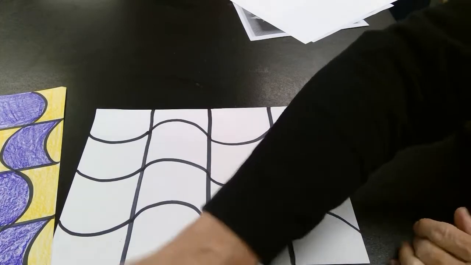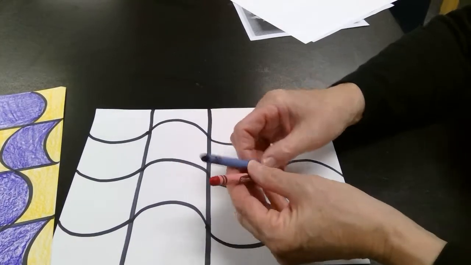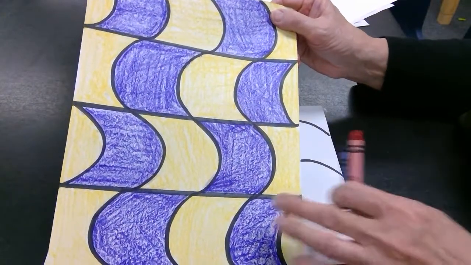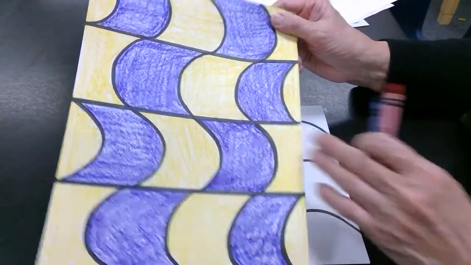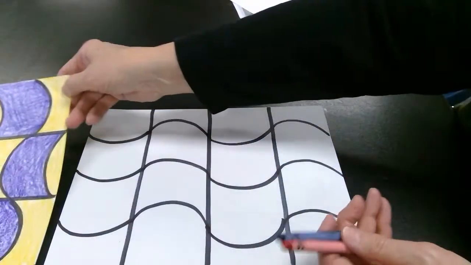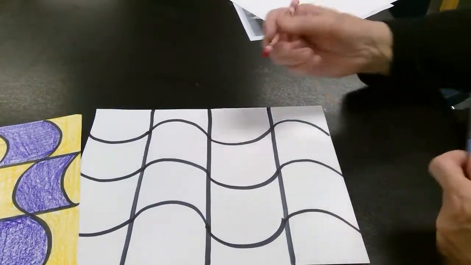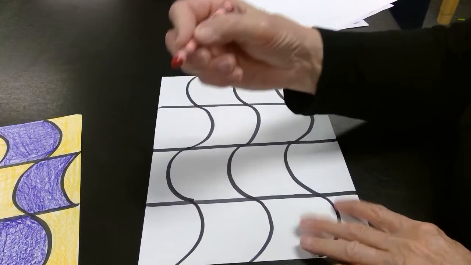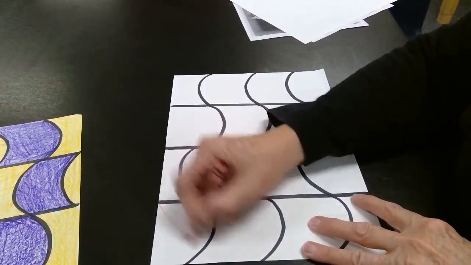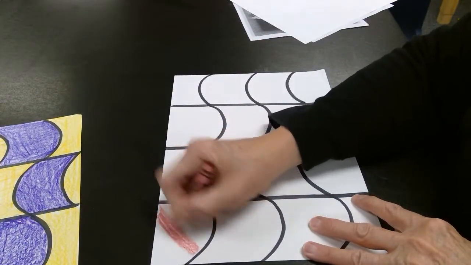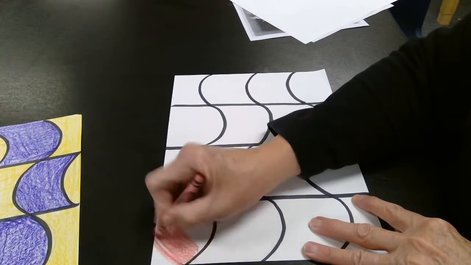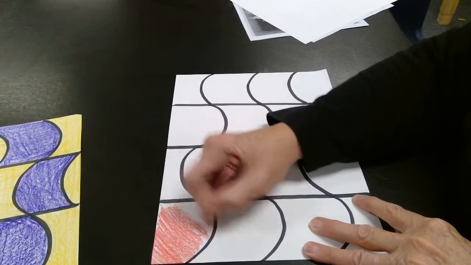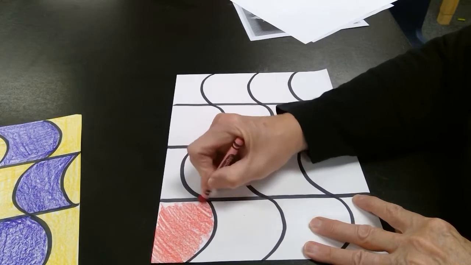Now we're going to color it. I chose 2 contrasting colors. On the finished project, I chose purple and yellow because they're very light and dark. So it'd really be bold and bright. On this one, I'm going to start with red. So I would choose to put my red right here in the corner, just so that you have 2 colors that you want to use.